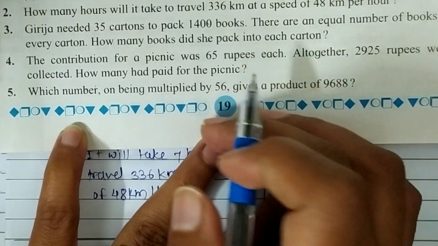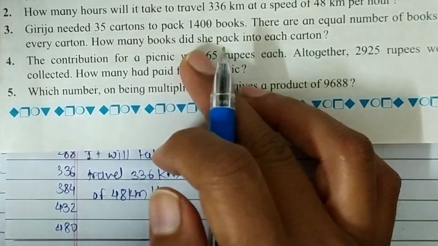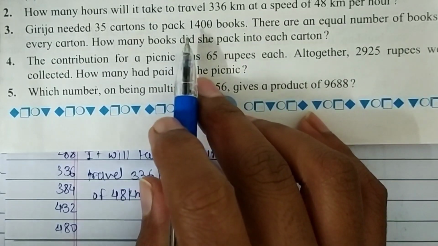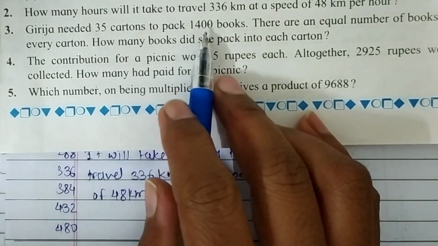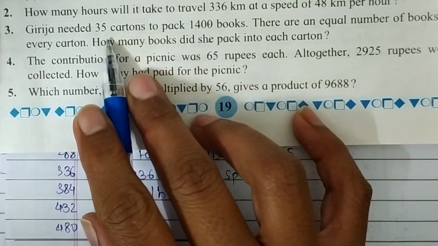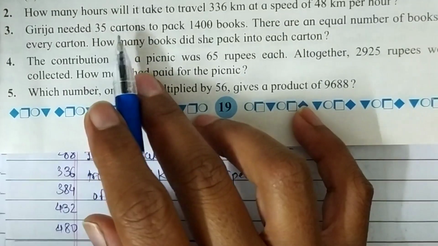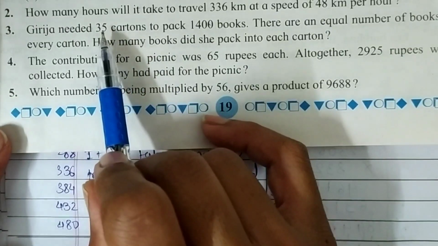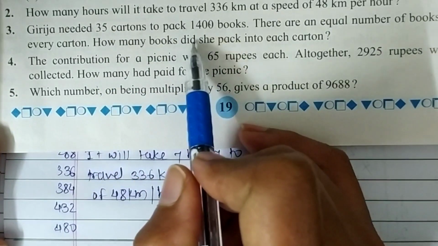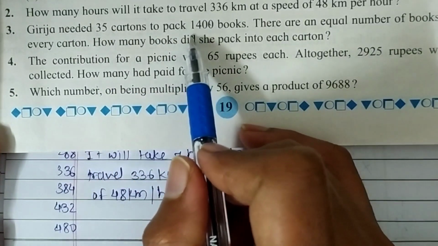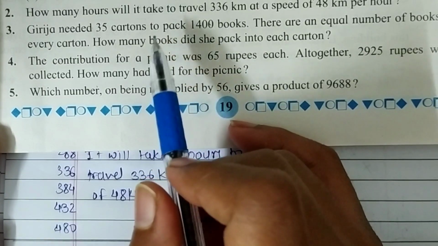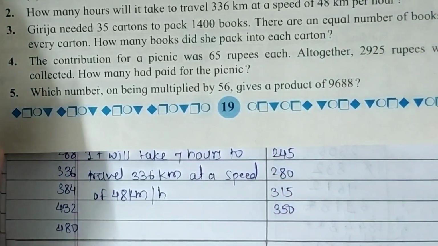To find out how many books she packed, we have to divide 1400 by 35, because these are total cartons 35 and these are total books. When we divide them, we can get how many books are there in each carton.